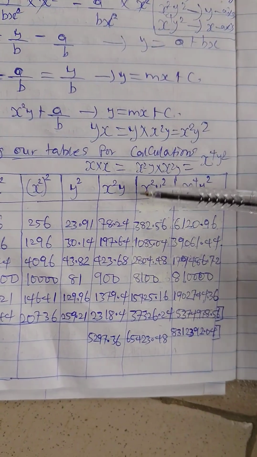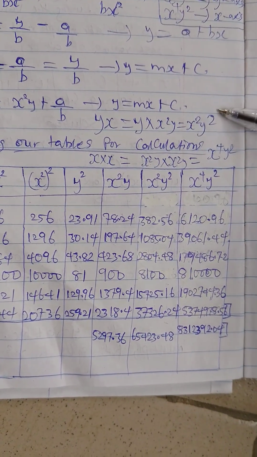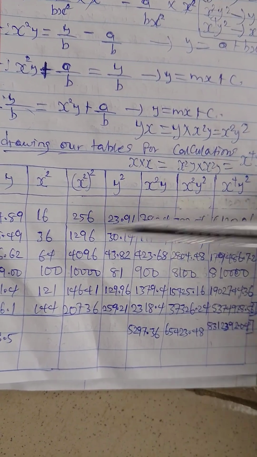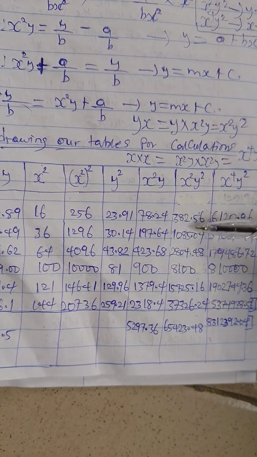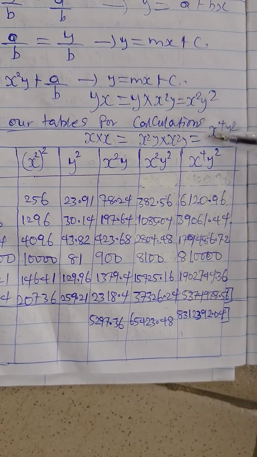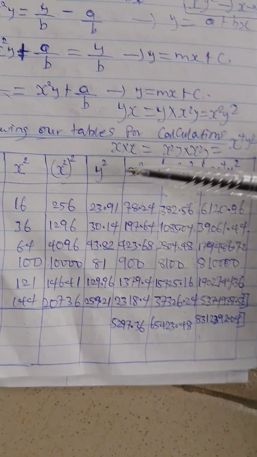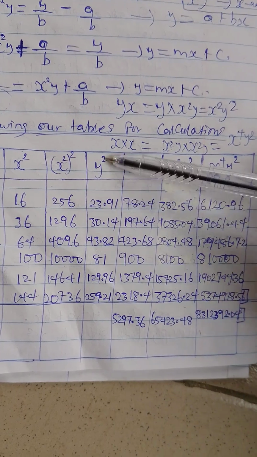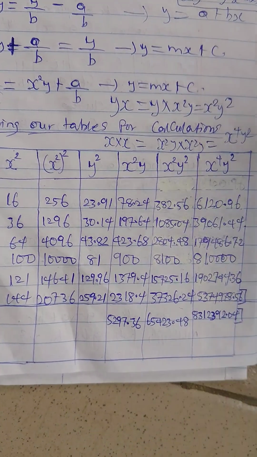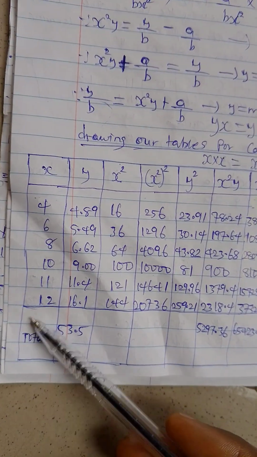Then I have to find x squared y squared. x squared y squared is 16 times this will give you this, 36 times this will give you this, and the rest I got in that way. The next is x raised to the power 4 times y squared. So x raised to the power 4 is this, times y squared is this. This times this will give you this, and the rest I got in that way. So after doing that, now this is my total.